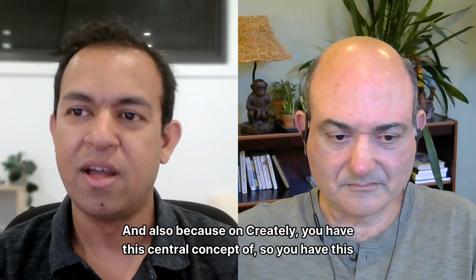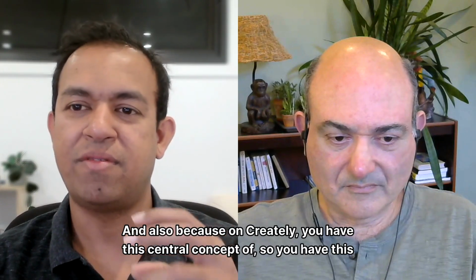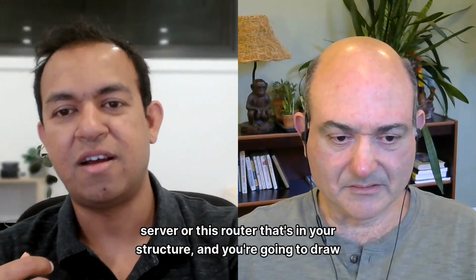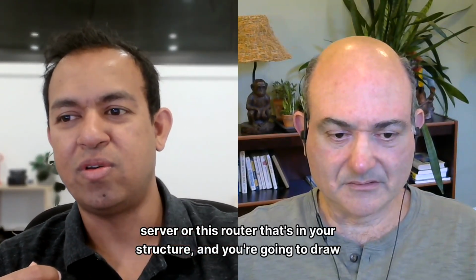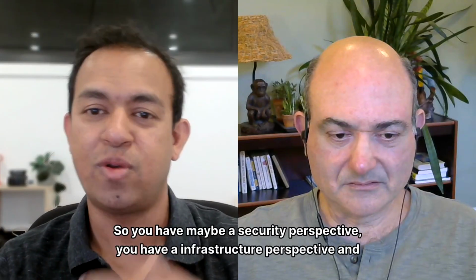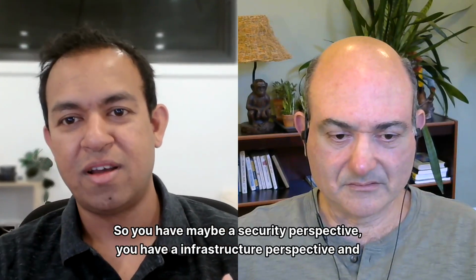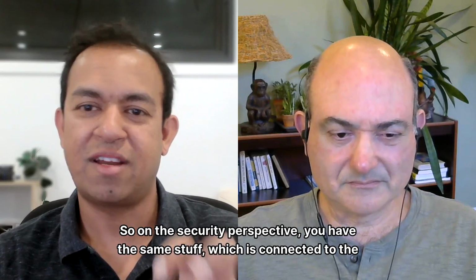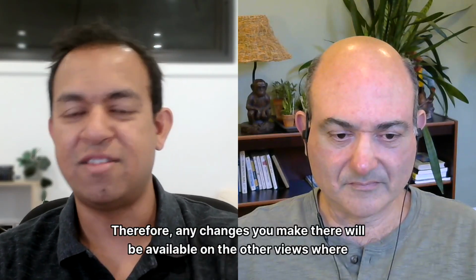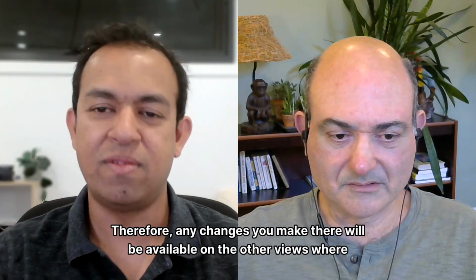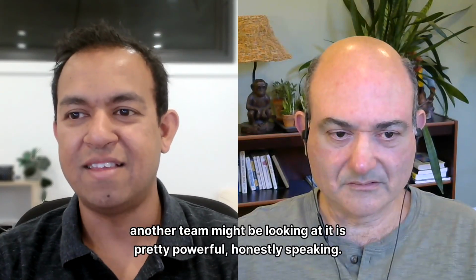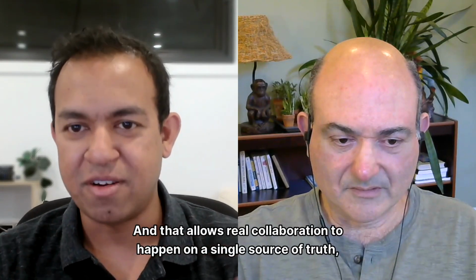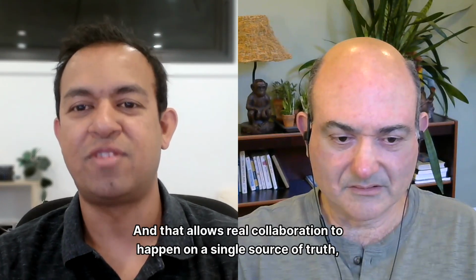And also, because on Creately you have this central concept of, so you have this server or this router that's in your structure, and you're going to draw another diagram with it from different contexts. So you have maybe a security perspective, you have an infrastructure perspective, and so on. On the security perspective, you have the same stuff, which is connected to the same data. Therefore, any changes you make there will be available on the other views where another team might be looking at it. It is pretty powerful, honestly speaking, and that allows real collaboration to happen on a single source of truth.